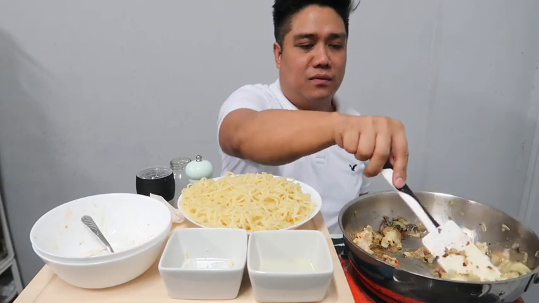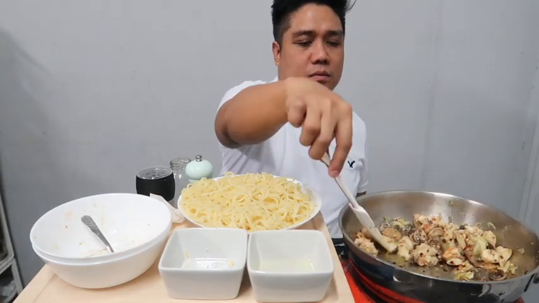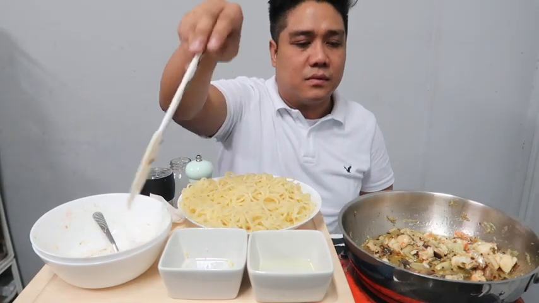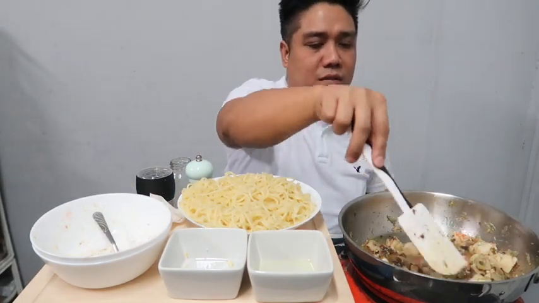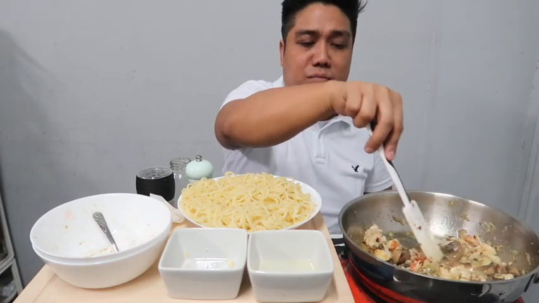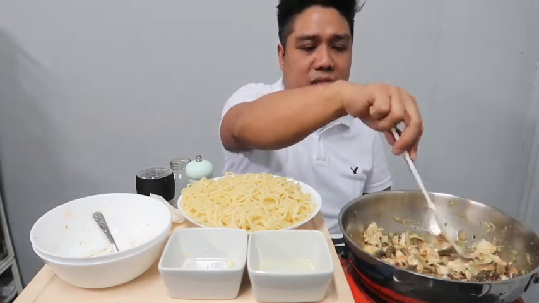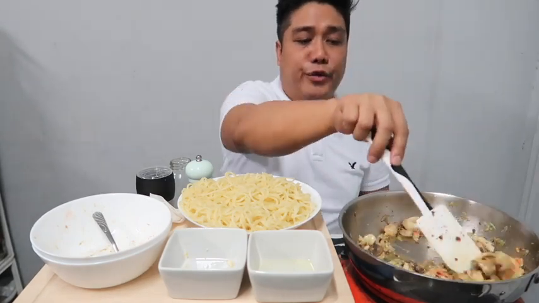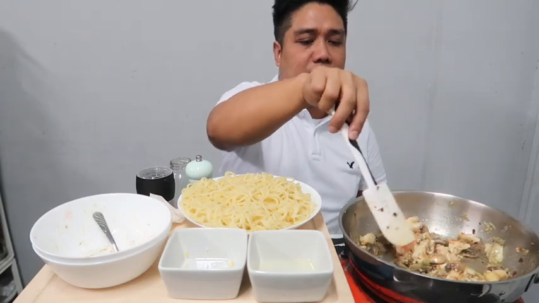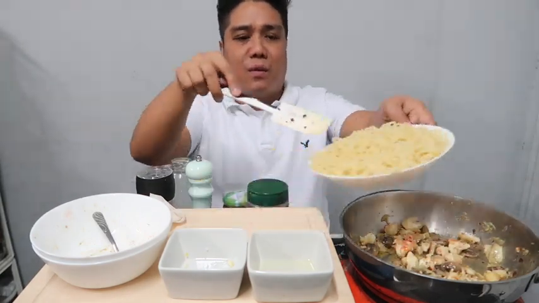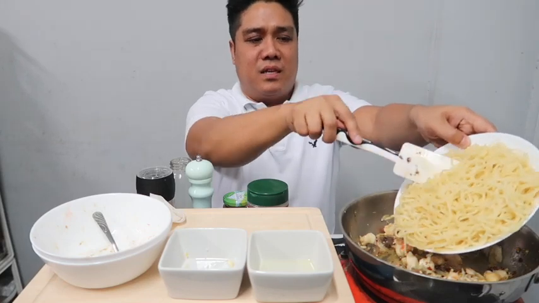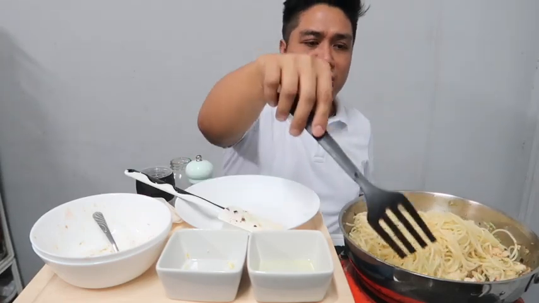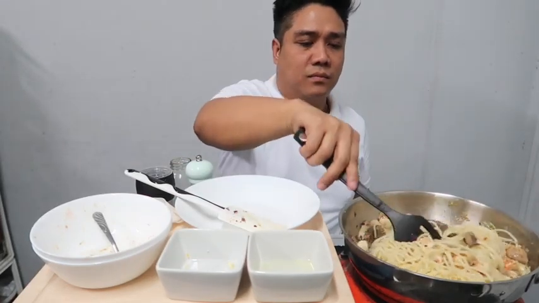Amoy niyo siya. Ang bango. Dali lang to. Promise. So, ayan. Medyo medium lang yung heat ng pan para hindi mag-stick sa ilalim ng pan yung mga meat and yung bawang. So now we're ready to put in our angel hair pasta. Napakadali lang nitong lutuin. Parang 8 to 10 minutes lang to, depending on the cooking instruction.